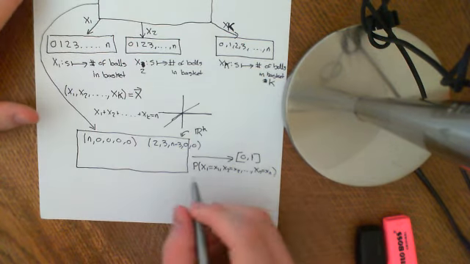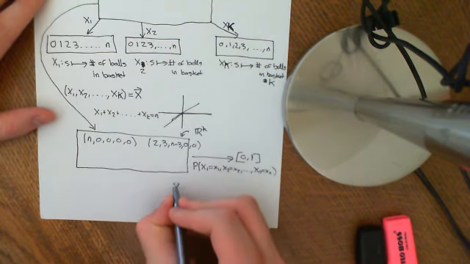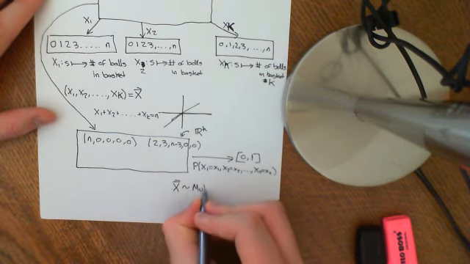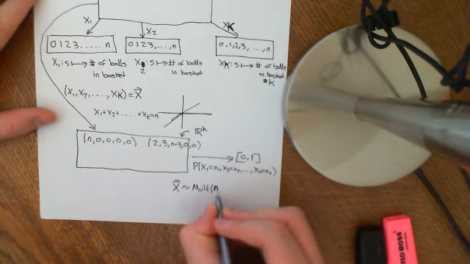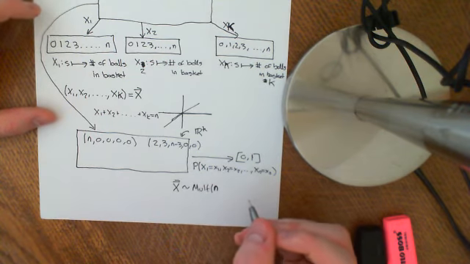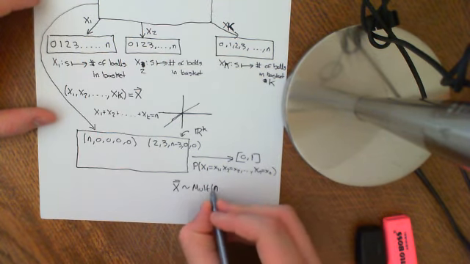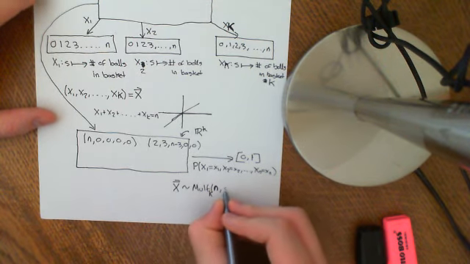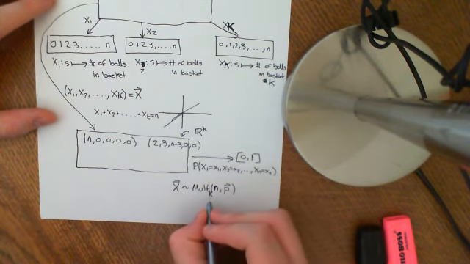But this vector is then said to be multinomially distributed. X bar is said to be multinomially distributed with parameters, firstly, n tennis balls. So you throw n tennis balls, that's saying how many trials you have, n, and then you put a little k down here as well, Mult_k(n), and then you have the vector p. So this tells you absolutely all the information.